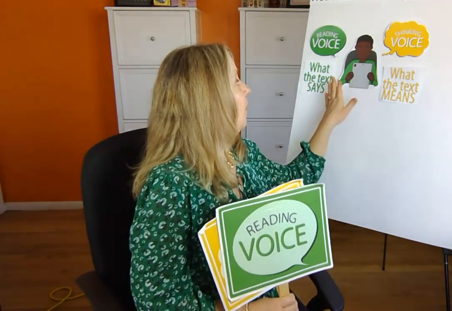And so we started to build our anchor chart yesterday. We have the reading voice and the thinking voice. The reading voice is reading the words and the pictures and telling us what it says, but the thinking voice tells us what the text means. And in yesterday's lesson, we actually used some narrative text. We used some poems by Mr. Nesbitt, and they were funny poems about things that kids would do.